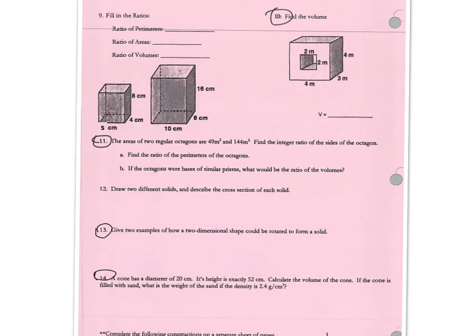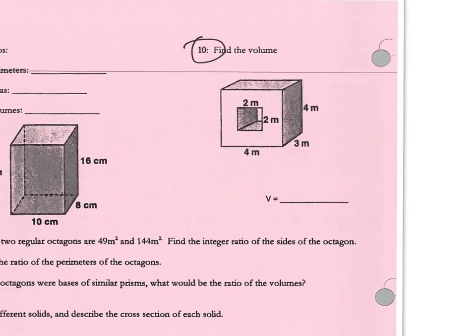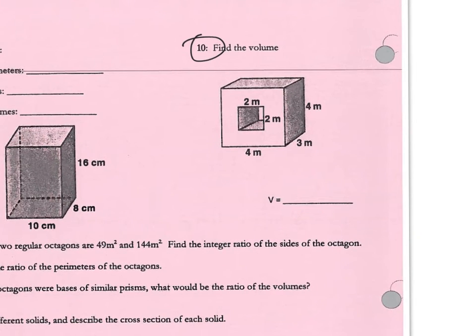Okay. The back side. I'm actually not going to do any of these questions, but I'm going to help you set them up because I think you guys are more than capable of taking them on. Number 10. We have a prism with a length, a width, and a height with another prism that is subtracted out. So you need to find the volume of the big prism and subtract out the volume of the little prism.